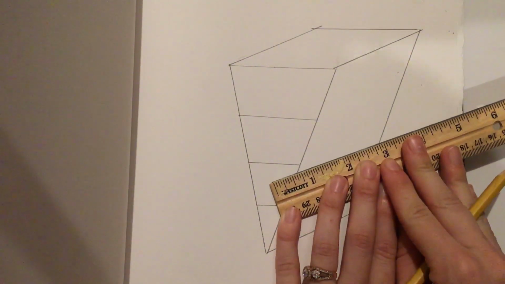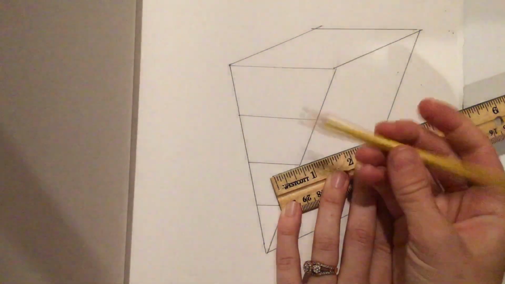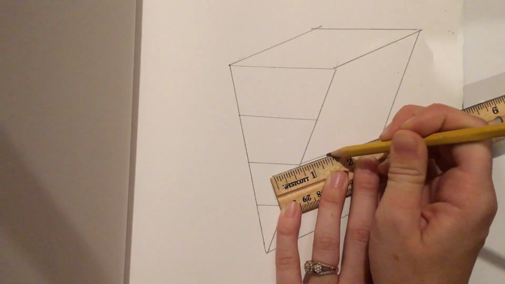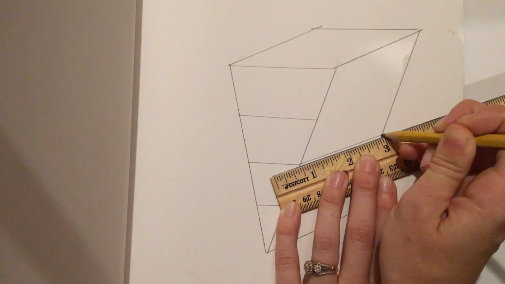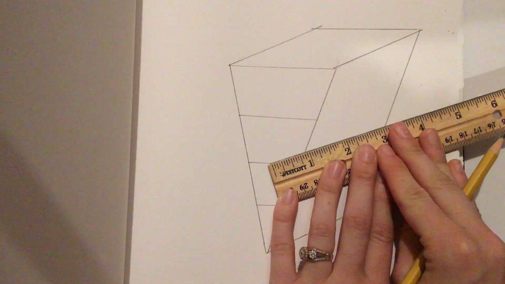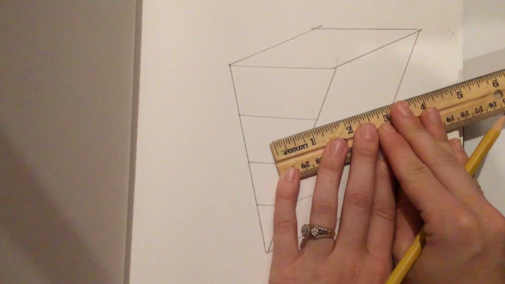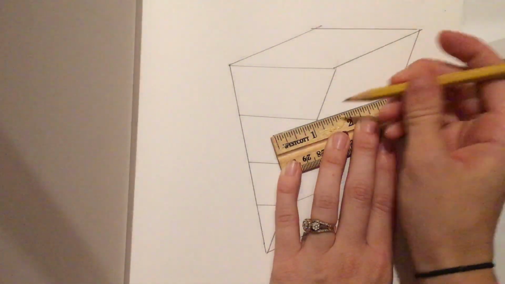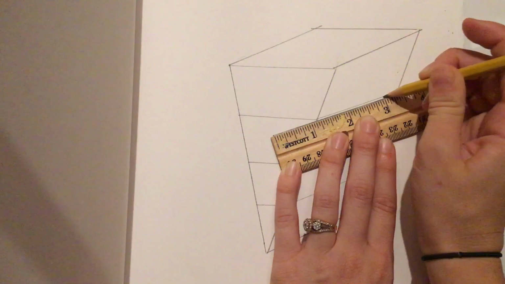Slide it up, not moving my angle. I'm going to start at my second line, there, go all the way across. Slide it up, being very, very careful not to lose my angle. I'm going to slide it across.